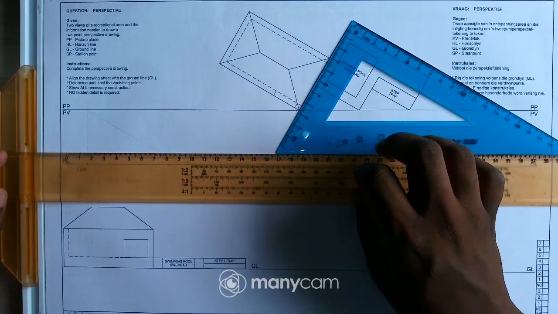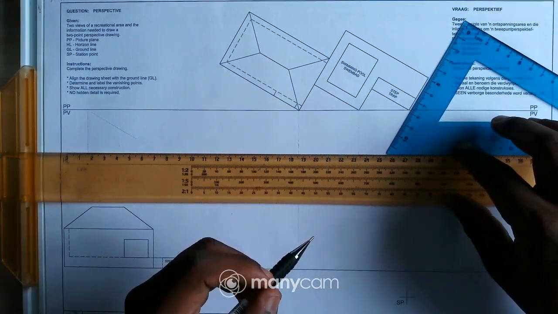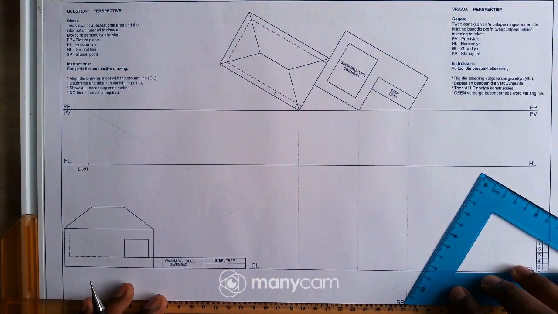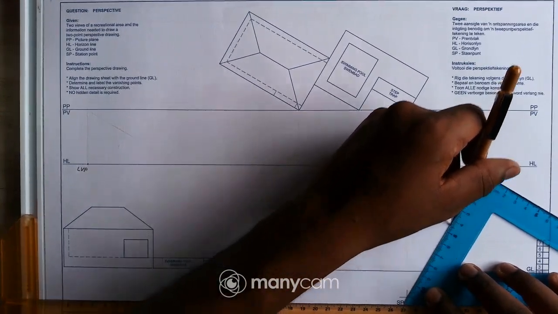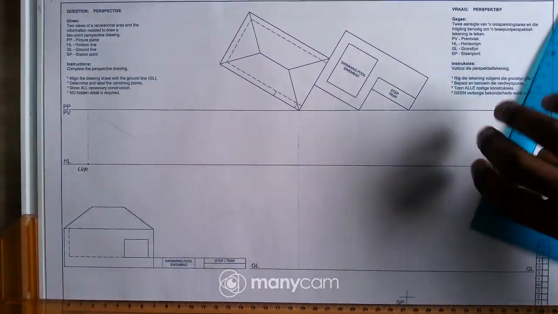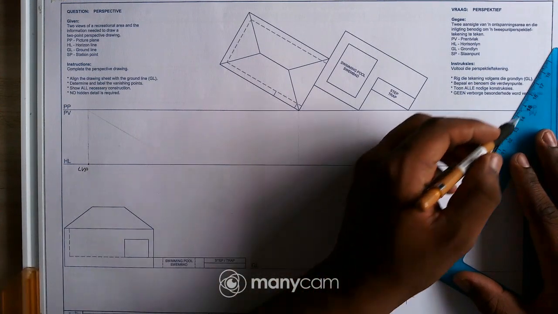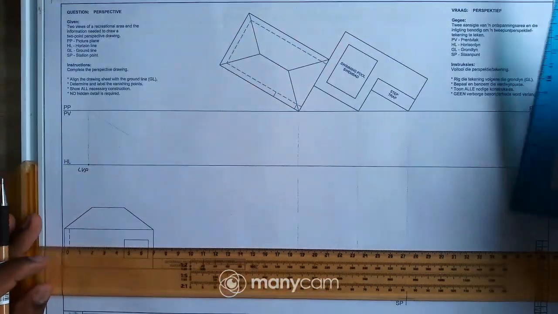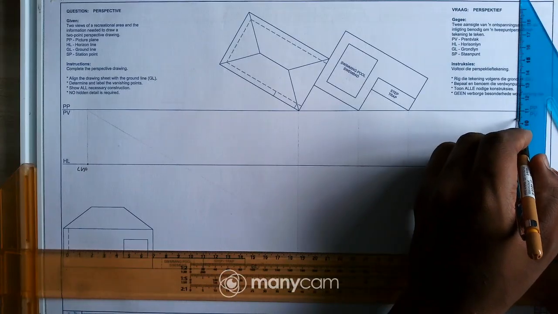Then for our right vanishing point, obviously I'll have to check the angle there. This angle is 60, and obviously all these lines are at an angle of 60. That means I'll have to draw a line from the SP, the station point, up to the picture plane up there, and from there I have to drop down the point from the picture plane to the horizon line.